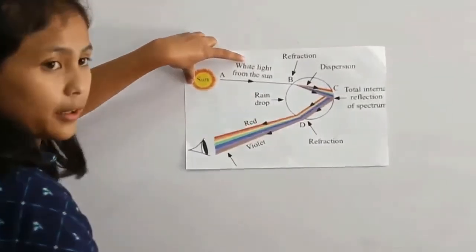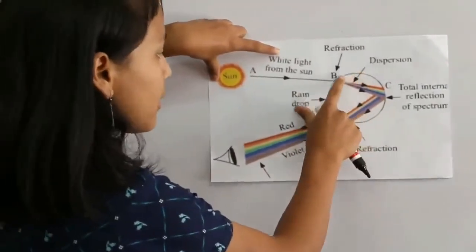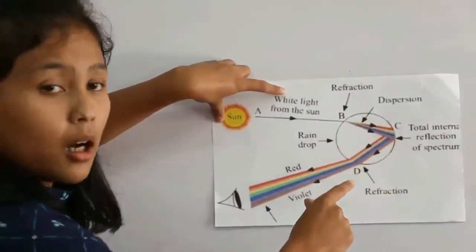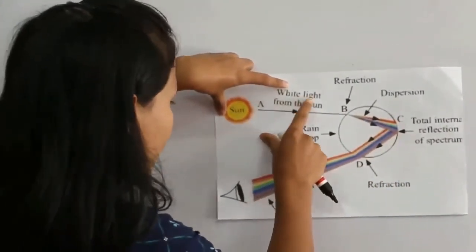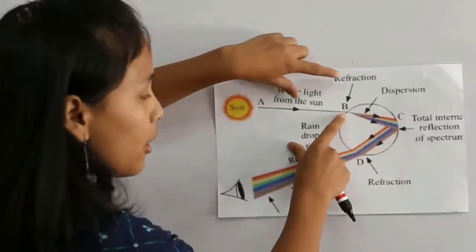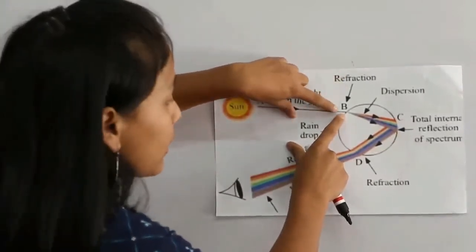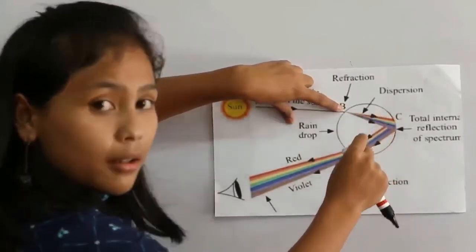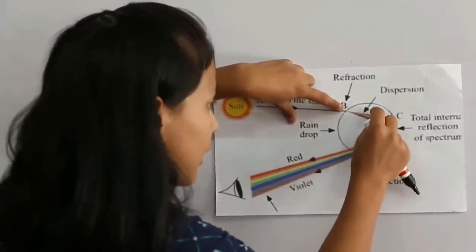Look at this figure. This is a tiny water droplet. When the white light from the sun is incident on this water droplet, at this point it gets refracted and dispersed. So it gets refracted and then dispersed.